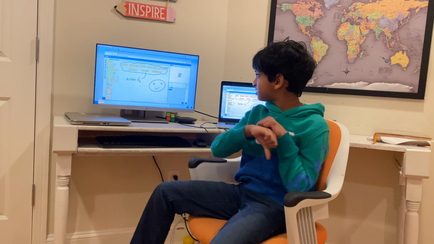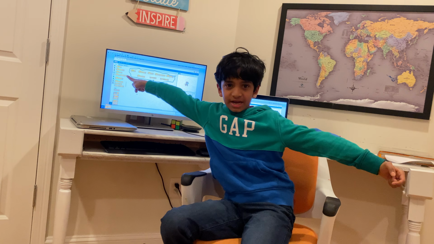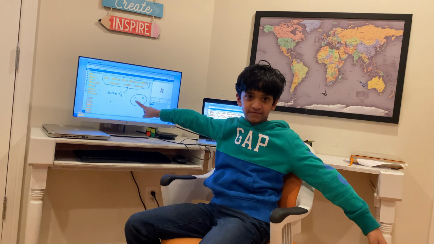Guys, ready to do events? The most popular used blocks in Scratch? Let's start event programming. Event.